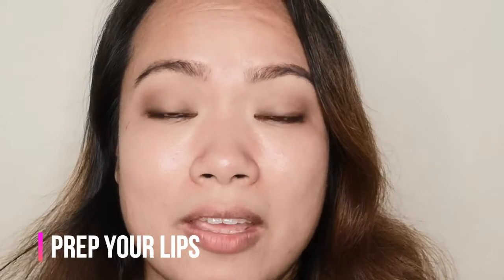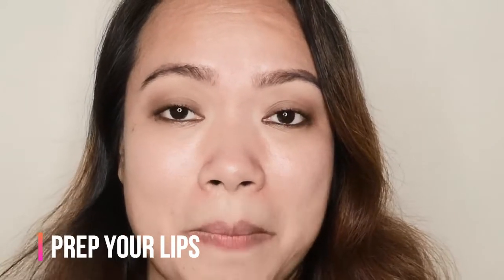So number one, always before we do anything on our lips, make sure they're already prepped, meaning they've already been scrubbed and have lip balm or lip serum, in case we are going to apply our lipsticks or lip liners, para mas madali siyang mag-glide sa lips.